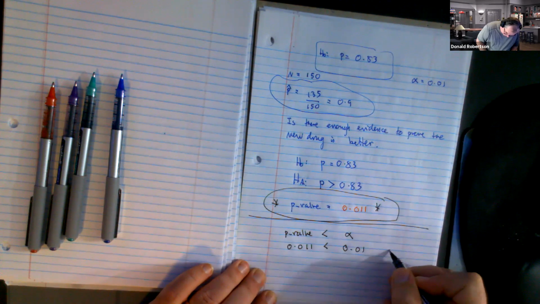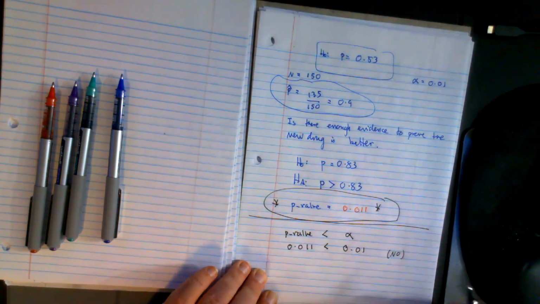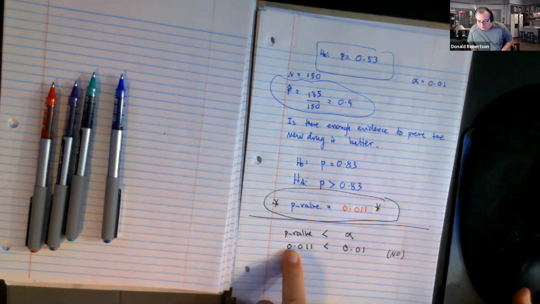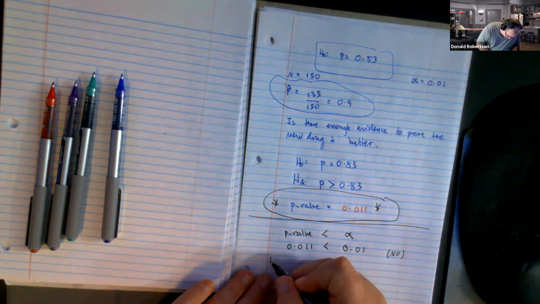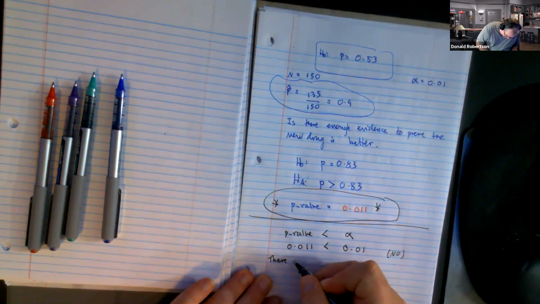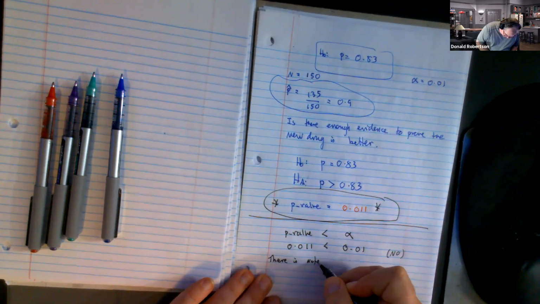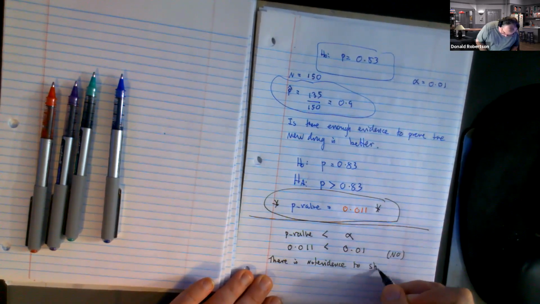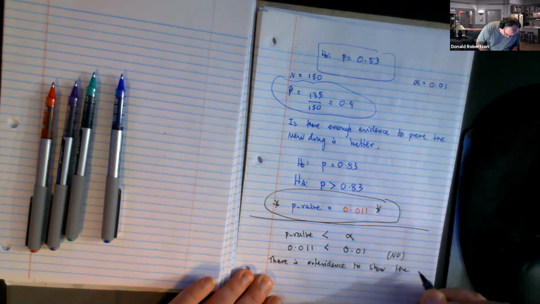Would you agree that the answer here is no, it's not less than? Now, darn close to being less than, but that's no good to us. It's still no. And when it's no, we just basically say there is not enough evidence to show, in this case, the new drug is better.